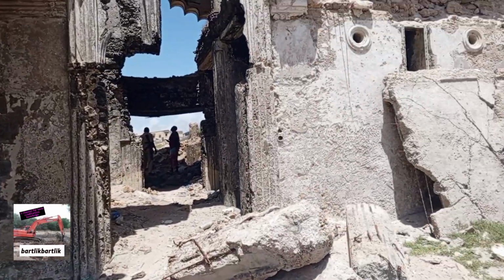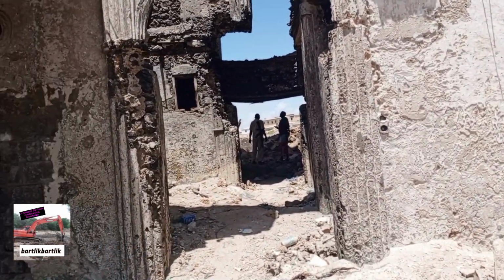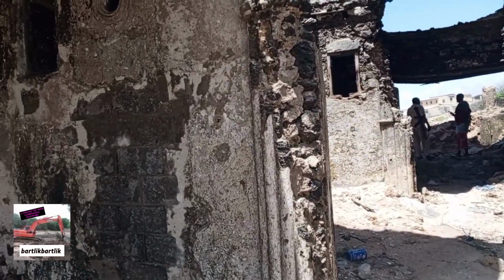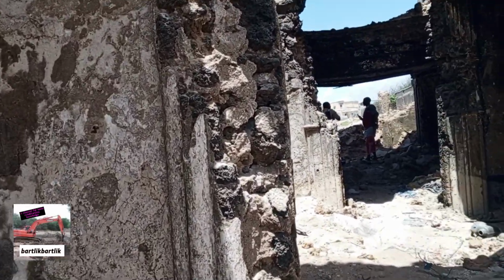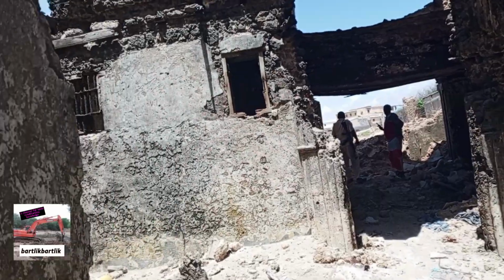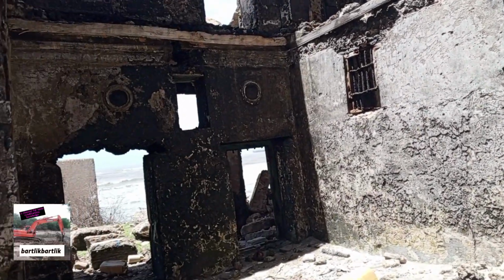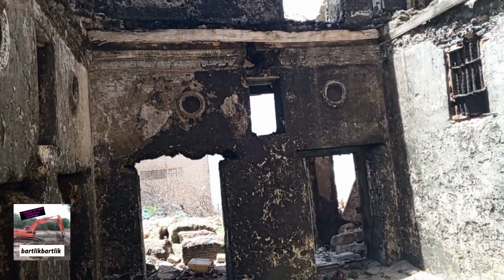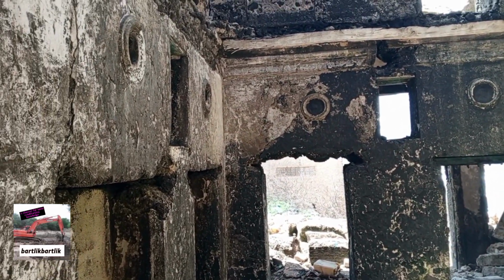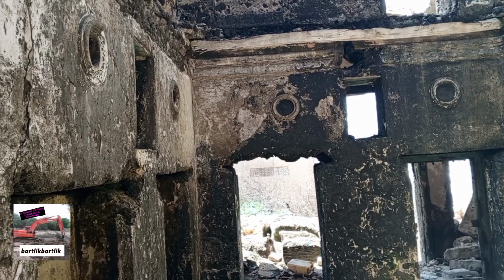To be more precise, I'm going to carry out a structural observation on this building. The story behind this building is that it was occupied by one of the ruling sultans.